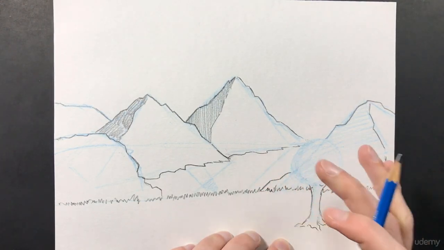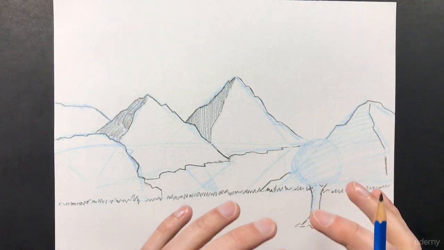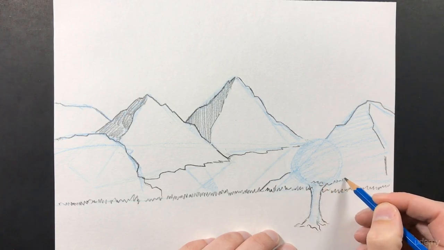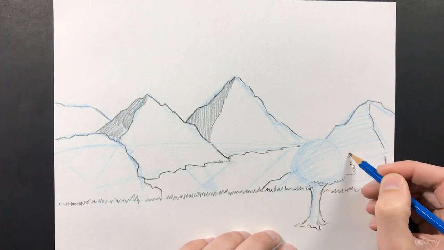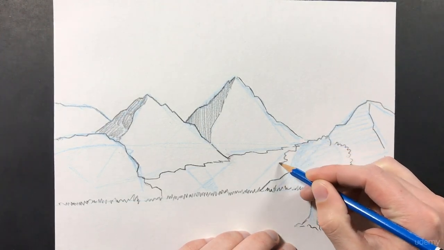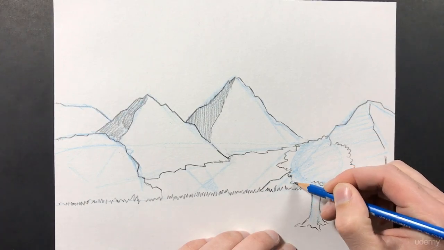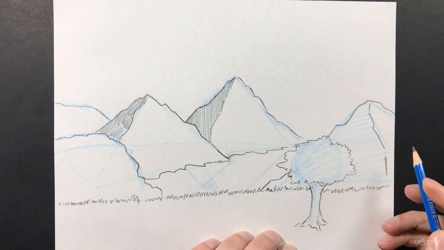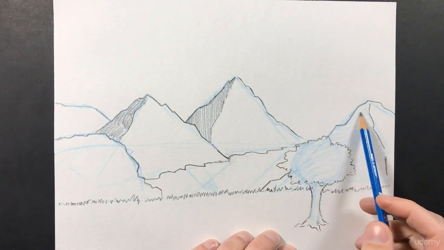So my leaves are just going to be one big basic geometrical form, but a little bit more organic. But I don't want to do every individual leaf because that will take too long.